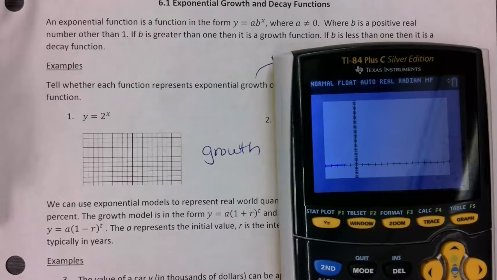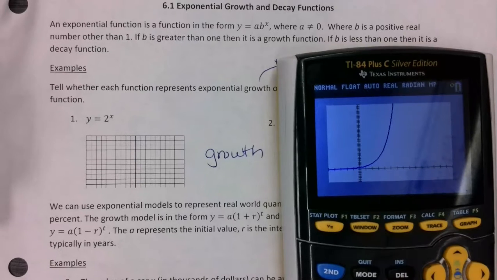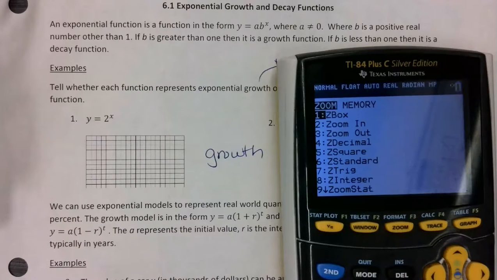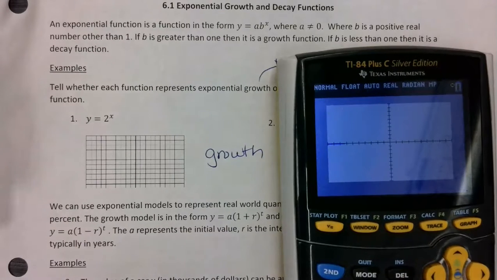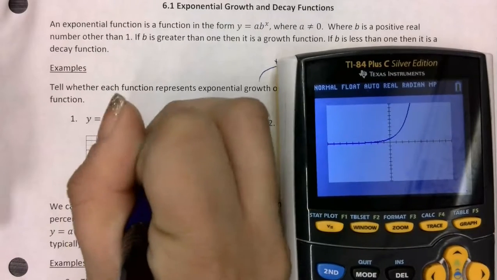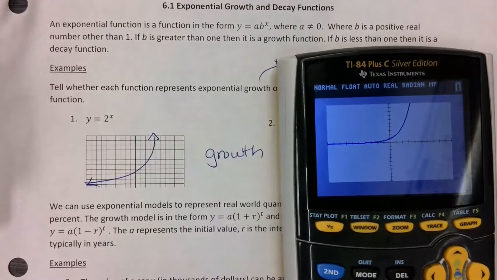The window might be off because my algebra kids were using it. So if I want to fix my window, I go zoom and 6, and it turns it back to the normal one. Zoom 6. Okay, then I go sketch this on my paper. It's a pretty nice sketch.